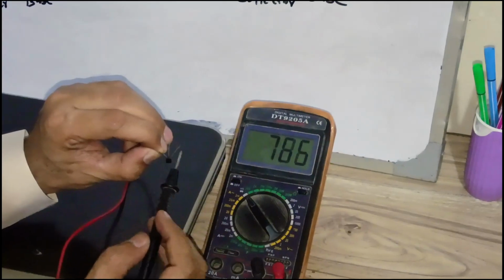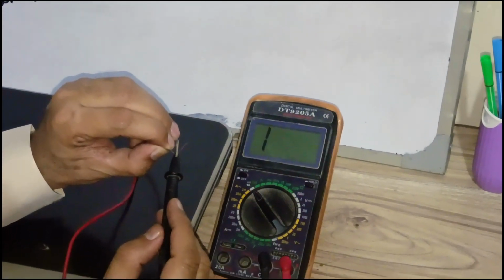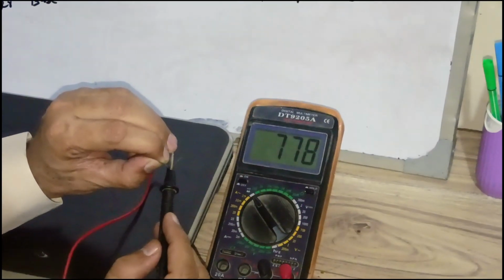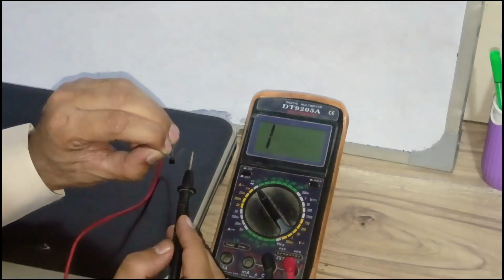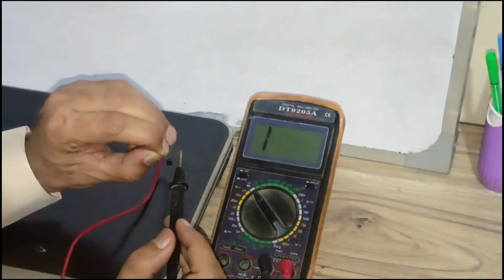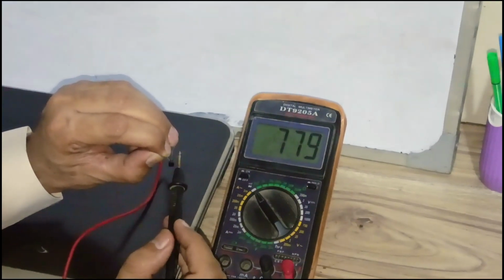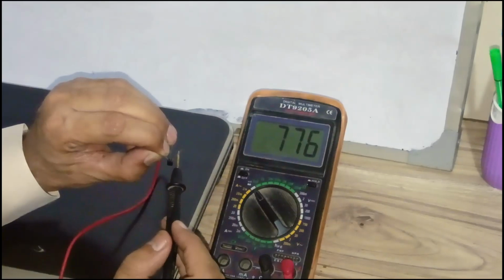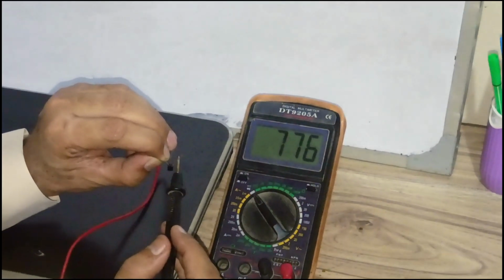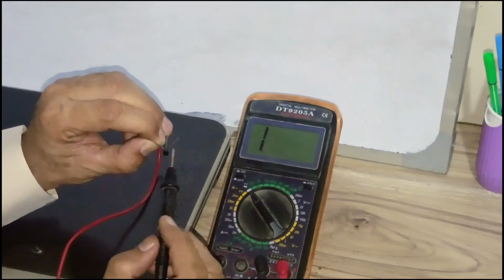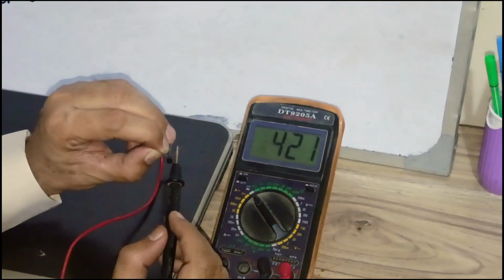look here, you can see some resistance on the digital multimeter. If we connect the negative probe with terminal number 1, it also shows some resistance. It means this is an NPN transistor.